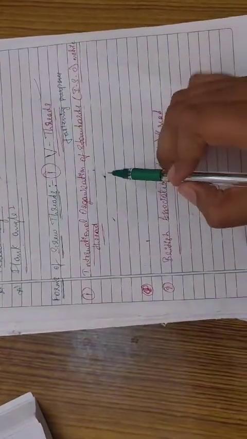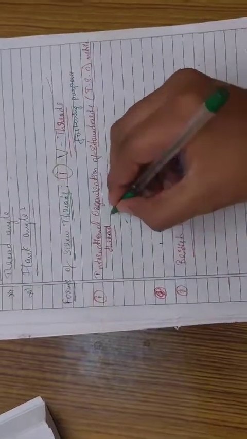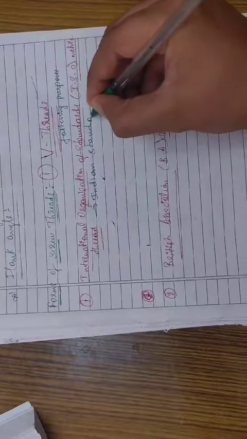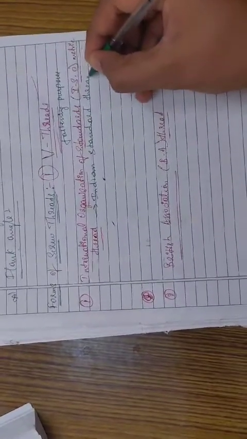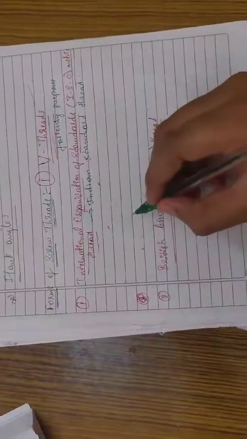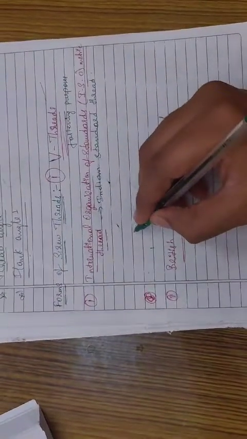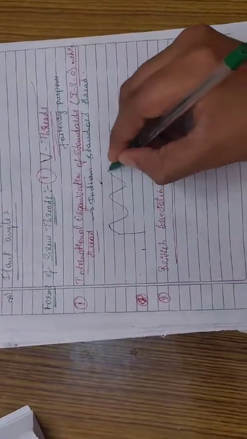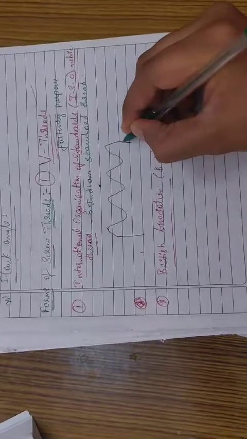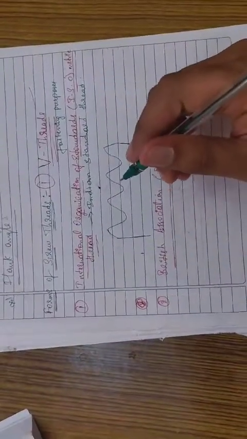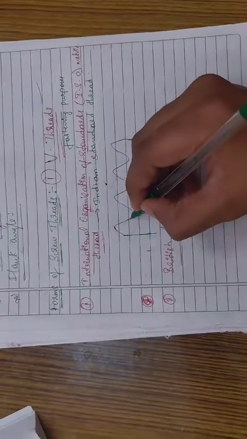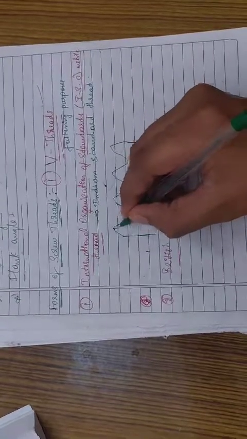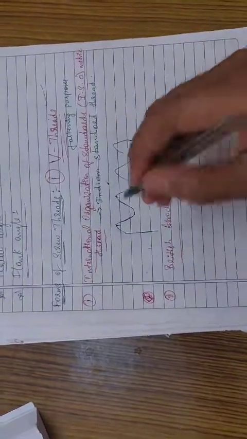It is an Indian standard thread. Now I will draw the profile of an ISO metric thread. Here it includes an angle of 60 degrees. This is the flank. The inside one is the root, and this is the crest.